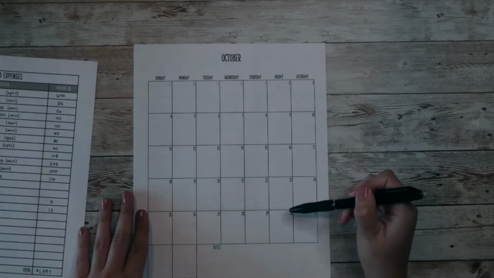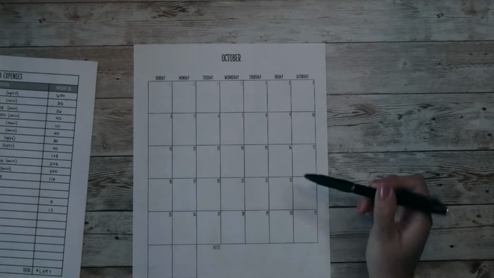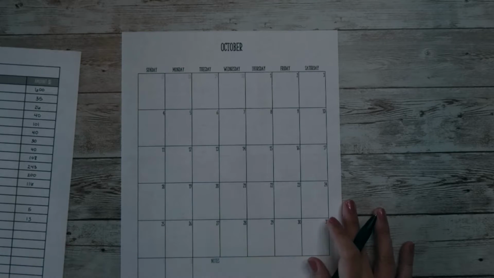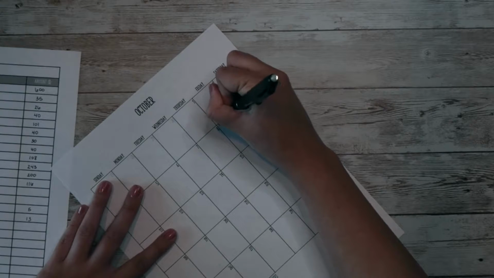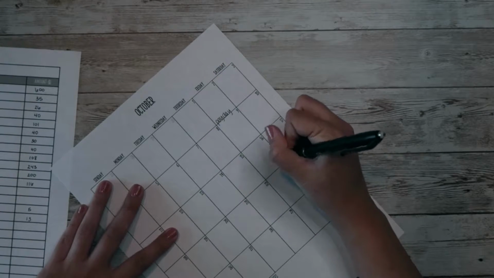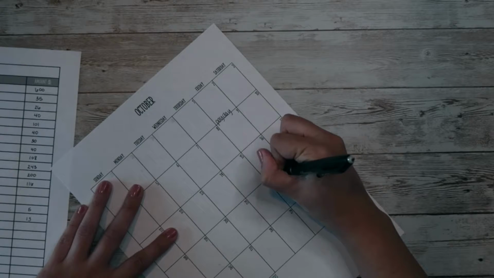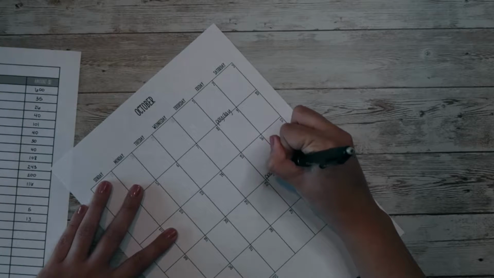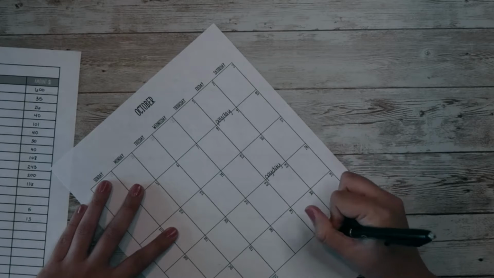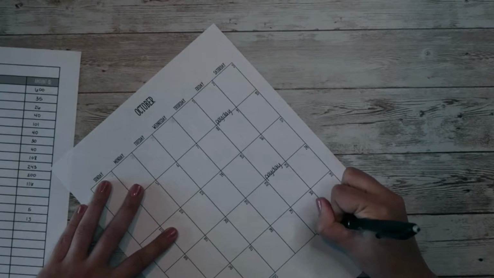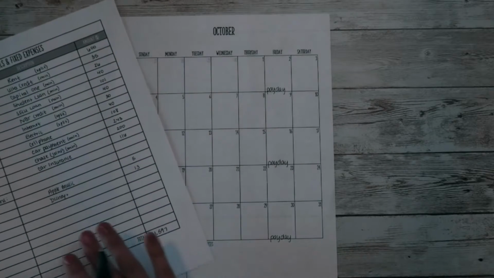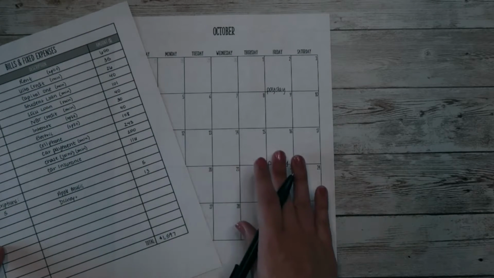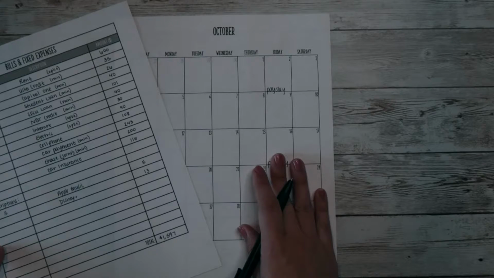So I'm first going to write in my paychecks that I had in October, and I got paid on the 2nd, the 16th, and I will get paid on the 30th. So the next thing I'm going to do is transfer these fixed expenses over to here. I'm going to speed this up a little bit.